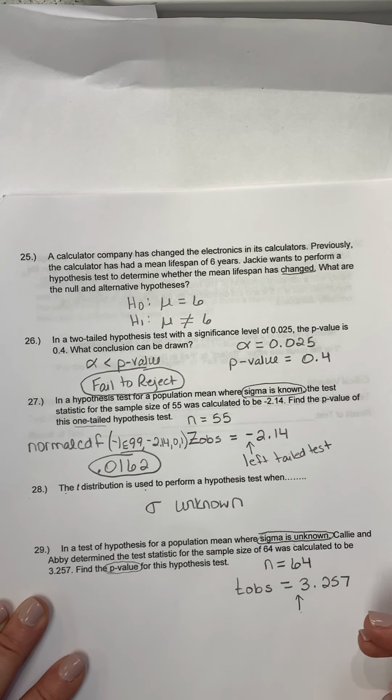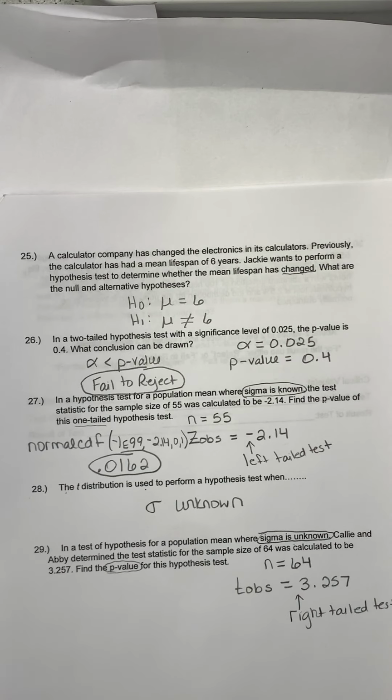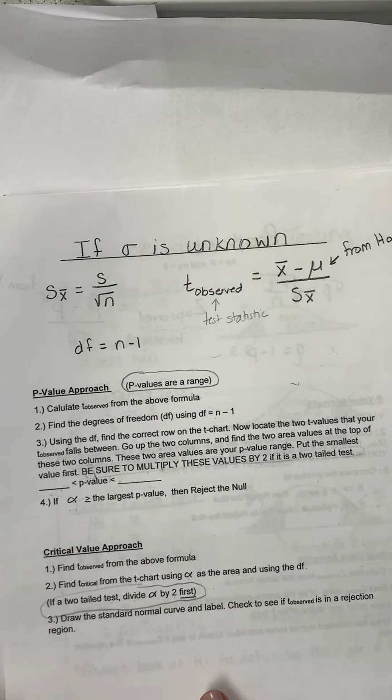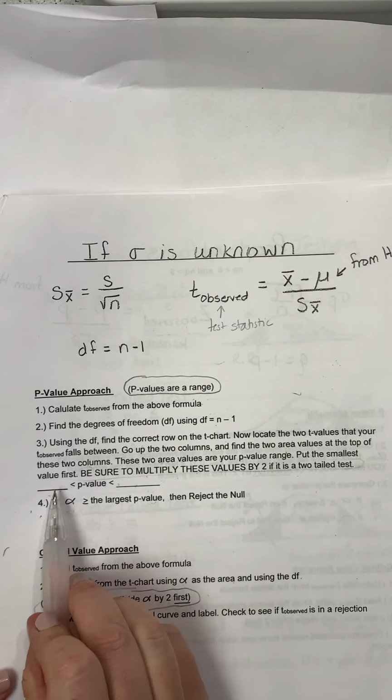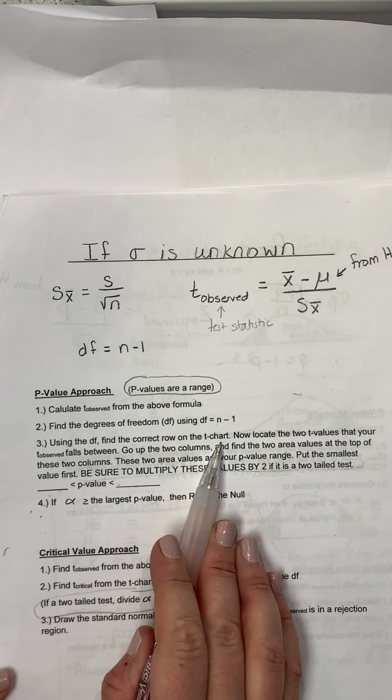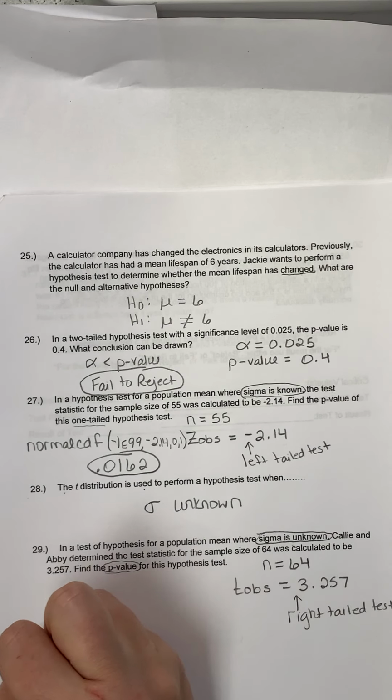What kind of test is this? If it's positive, this is a right-tailed test. I should have put on here that it was a one-tailed test. Sorry about that. So it's going to be a range. Here's how we do it. Using the degrees of freedom, find the correct row on the t-chart. So we need degrees of freedom.